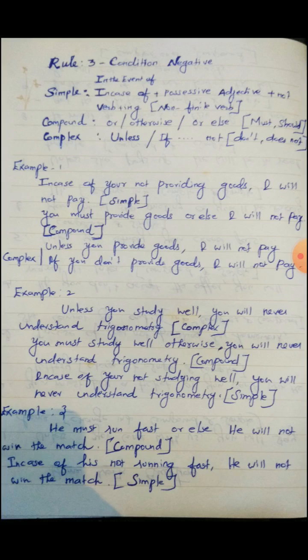Complex sentence, there are two types. One is the unless type, another one is if not. You can use either unless or if not. Unless you provide goods, I will not pay. This is one format. Or, if you don't provide goods, I will not pay. You can use two methods. One is unless, another one is if not.